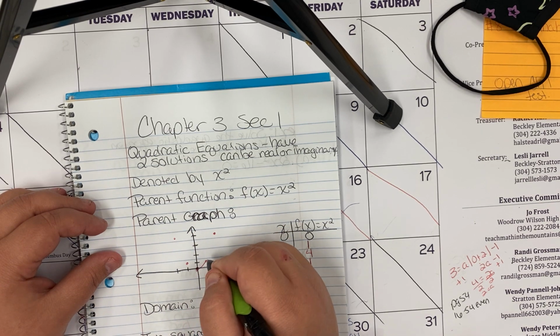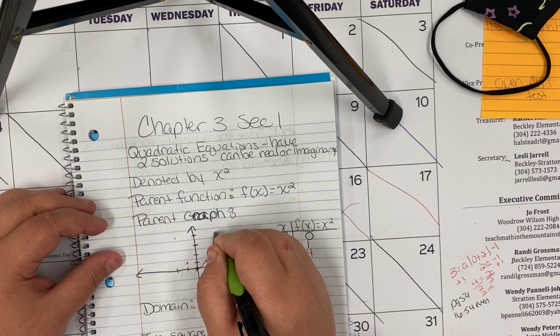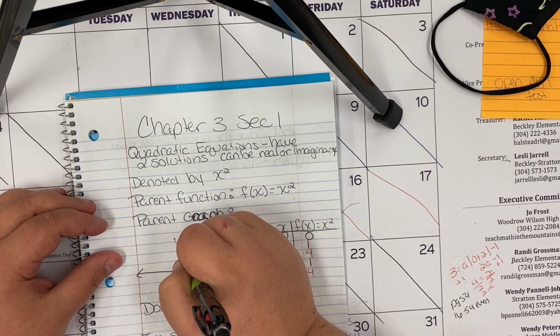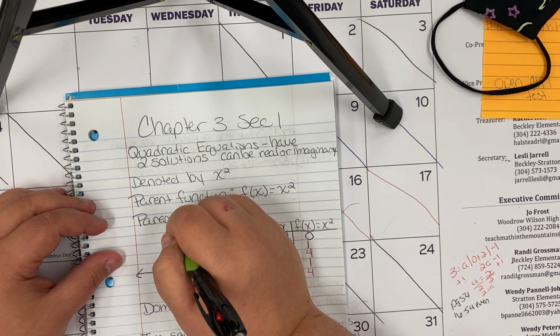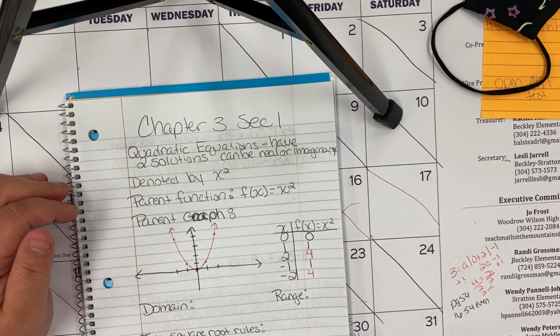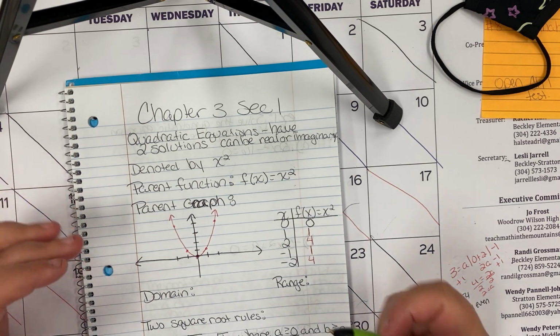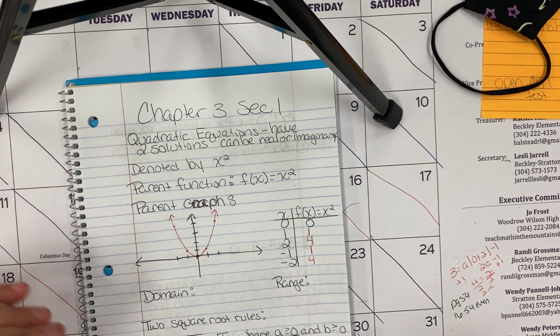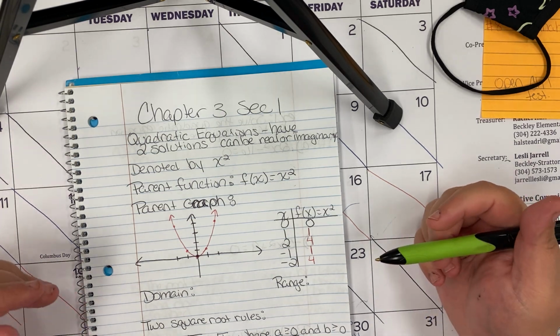So your quadratic is in the shape of a U. Quadratics give us a parabola. That is the mathematical name for it. So it's kind of like a U. It could be opened upwards, downwards, to the side, to either left or right.